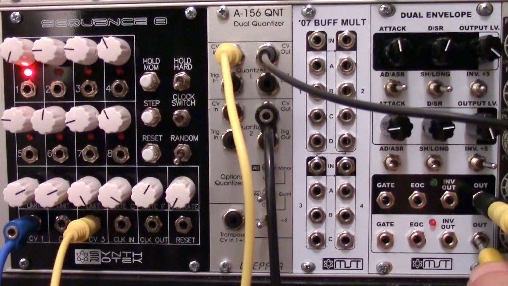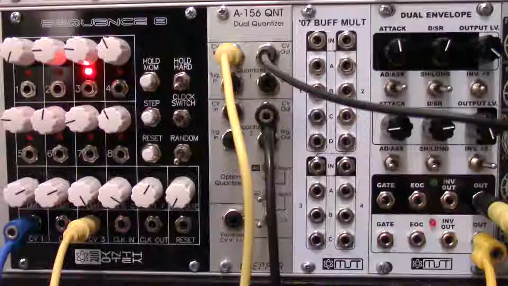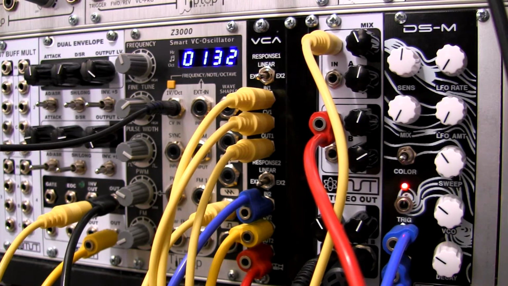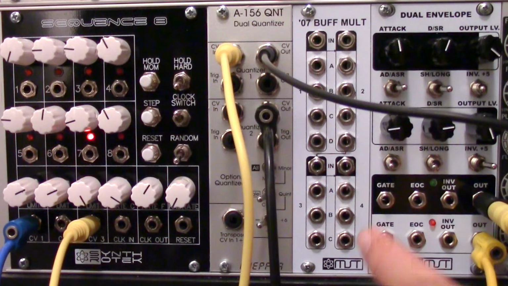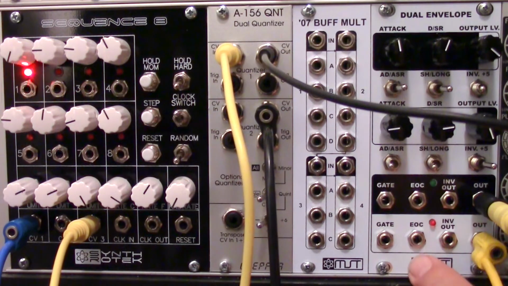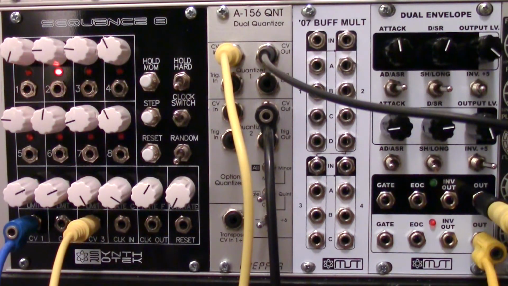And taking envelope 2 and then patching into here. So now we have this kind of alternating envelope. You know, envelope 1 goes on for a while, then it triggers envelope 2, then envelope 2 triggers envelope 1, and so forth.